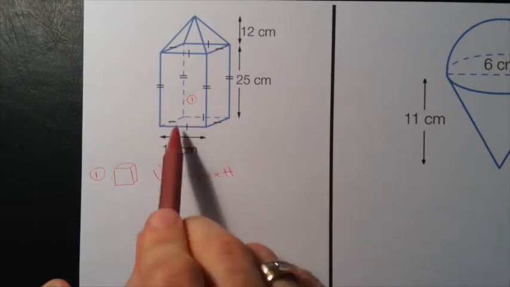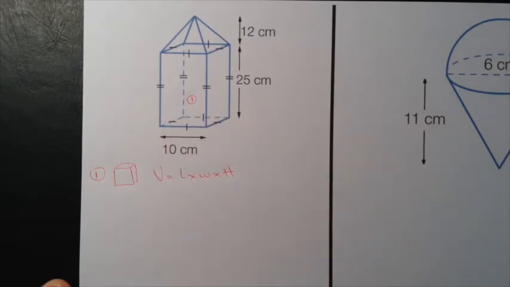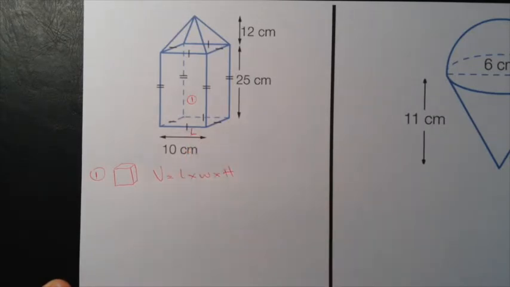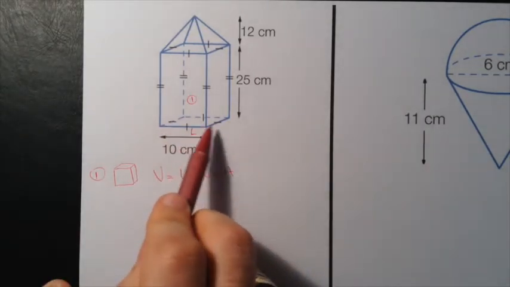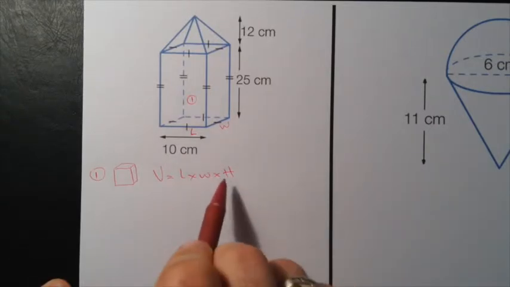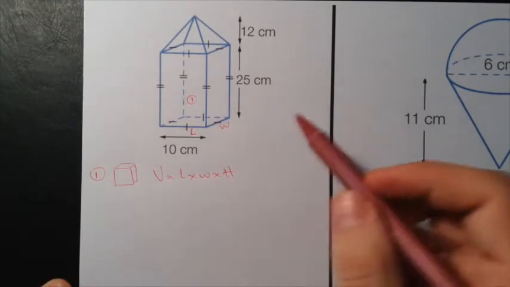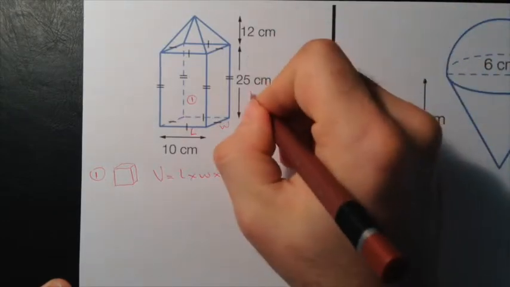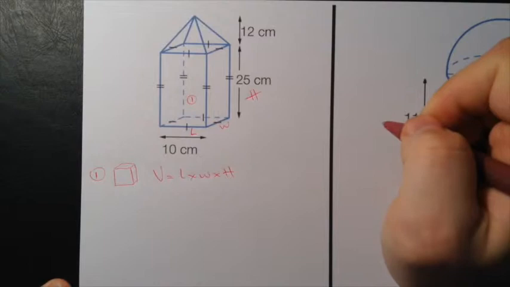So we can see that the base here, the bottom of our rectangular prism, the length at the front is 10, so we can call that our L. Now you'll notice that all of these 4 sides are the same length, they're the same size. So if that's going to be 10 centimeters, all the others are also going to be 10 centimeters. So our length will be 10 centimeters, our width will also be 10 centimeters, and the last one we need to know is our height, and we can see on the side here how tall it is. So there's our H, or our height.